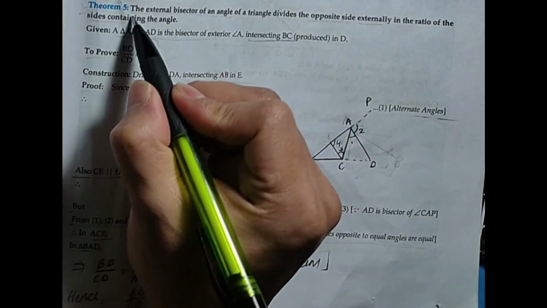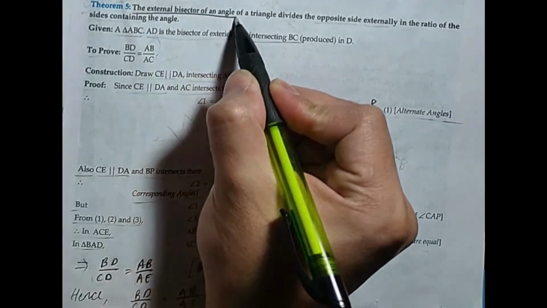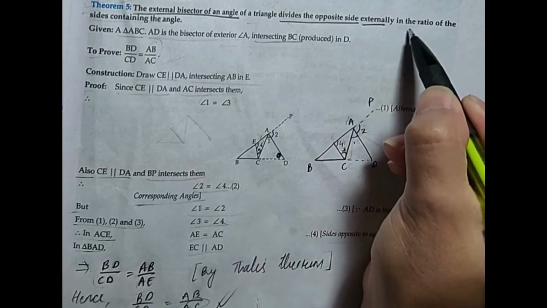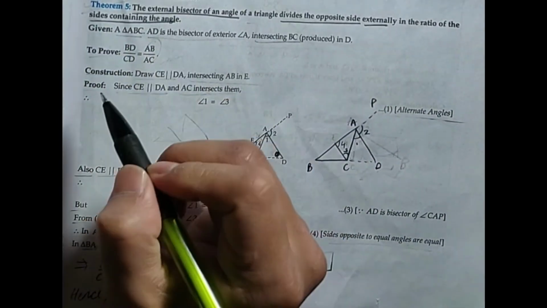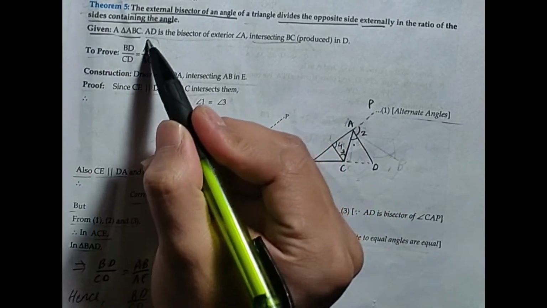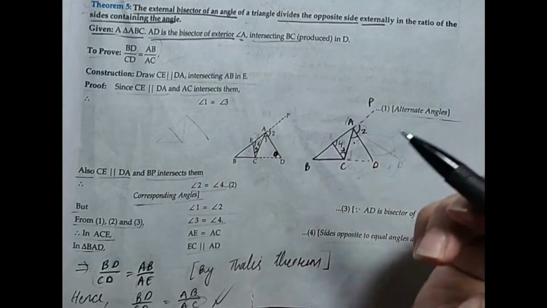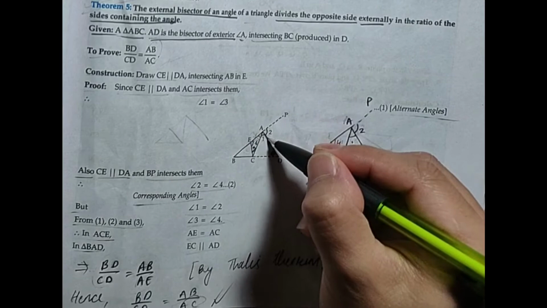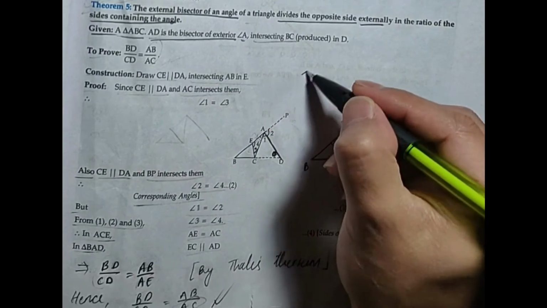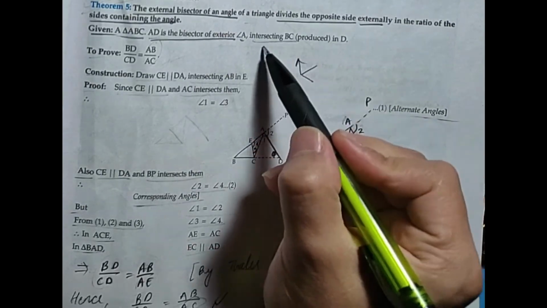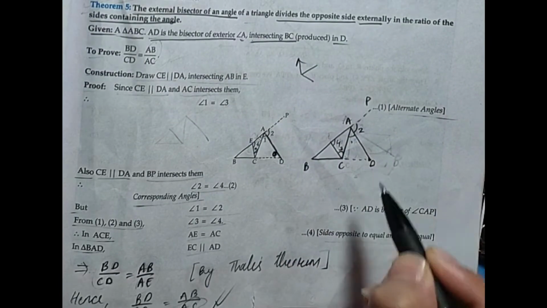Let us now prove the second theorem, that is the external bisector of an angle of a triangle divides the opposite side externally in the ratio of the sides containing the angle. So if you see, it's very similar to the previous theorem. Given triangle ABC, AD is the bisector of exterior angle A. So this is your angle A, and this line AD is the external bisector. If this is your angle, then the external bisector will lie outside the angle, intersecting BC produced in D. This BC is produced and it will meet at D.